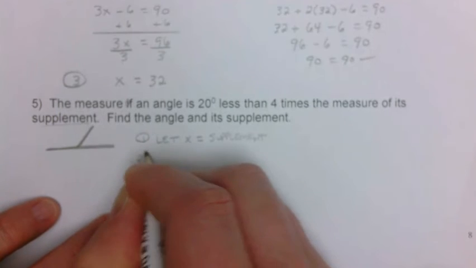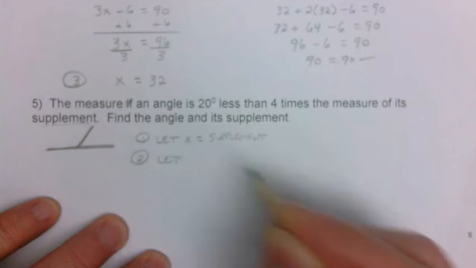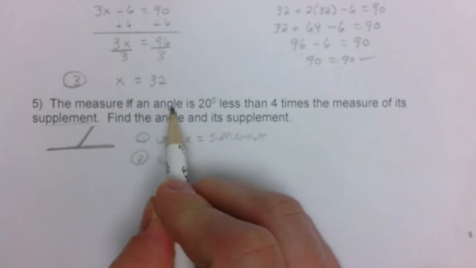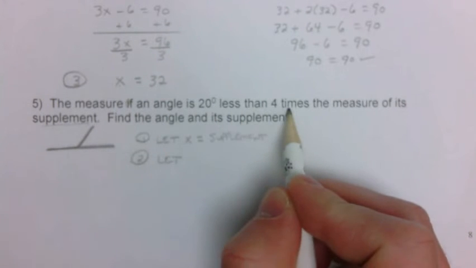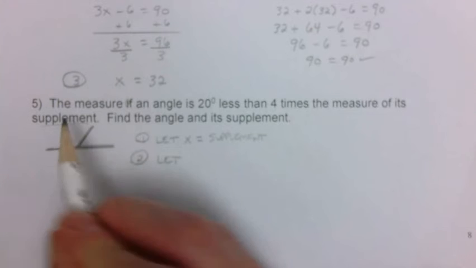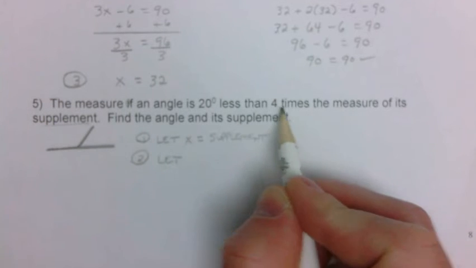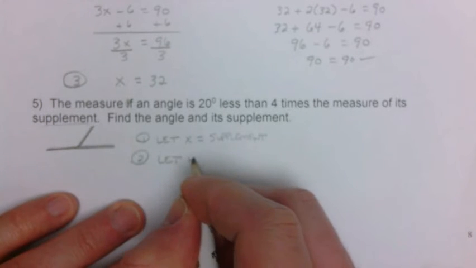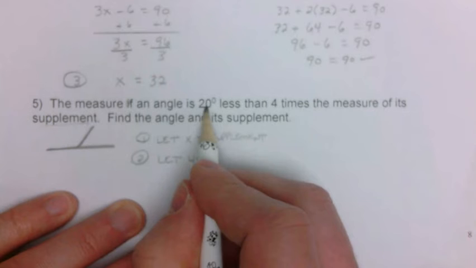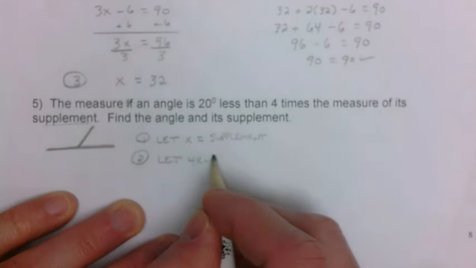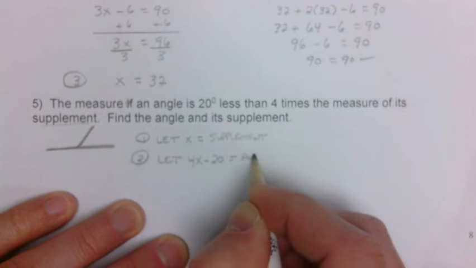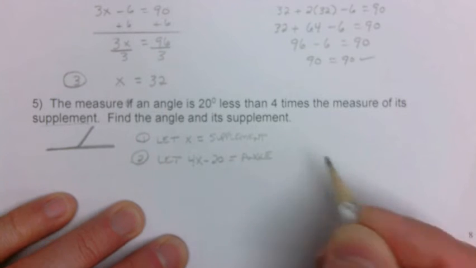If x is the supplement, then the angle is 20 less than 4 times the supplement. 4 times the supplement would have to be 4x, and 20 degrees less than that, 4x minus 20, is going to represent the original angle.